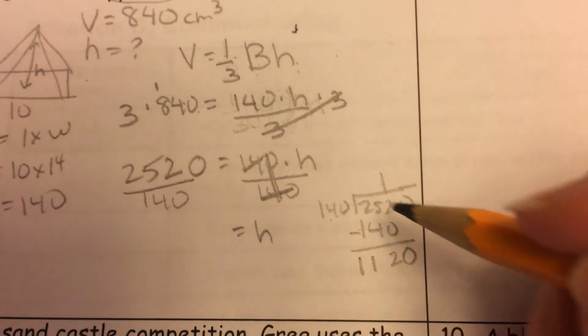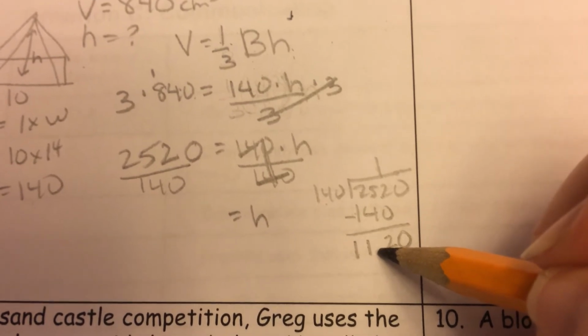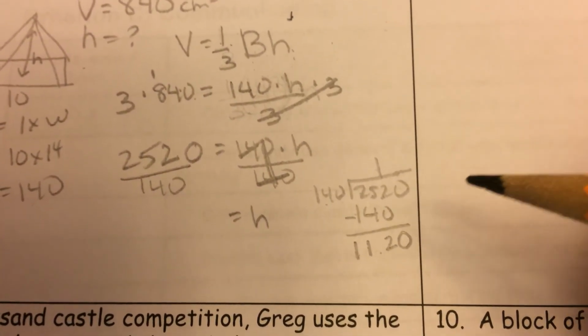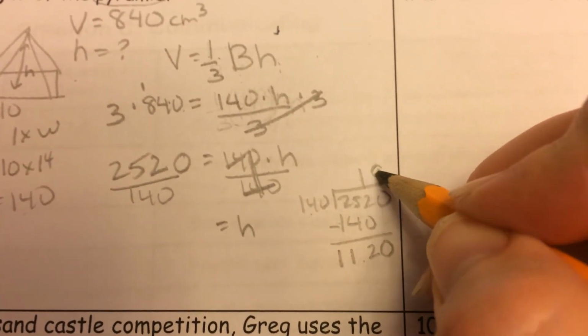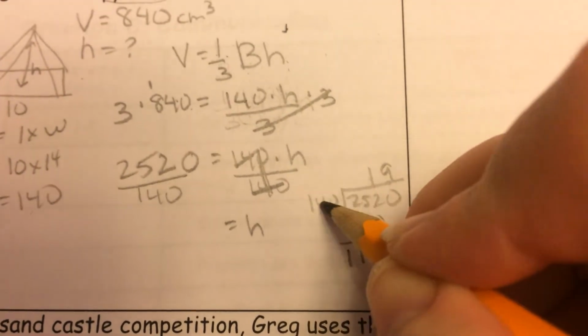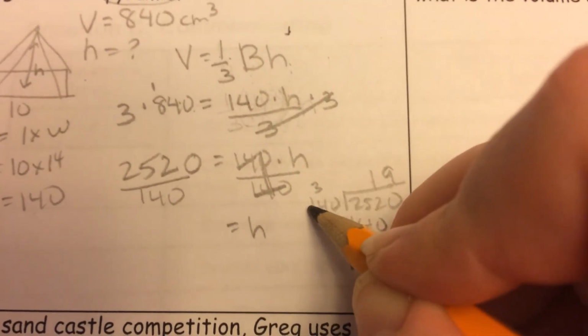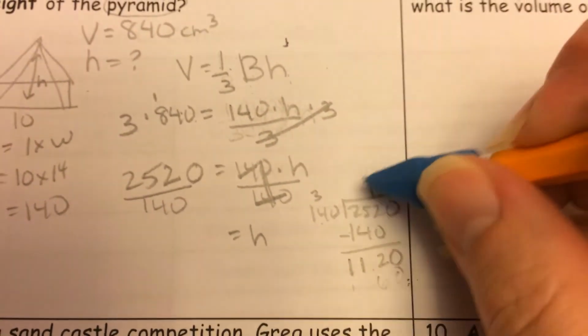Let's think about this. 140 times 9. Let's try 9. 9 times 0 is 0. 9 times 4 is 36. Carry my 3. 9 times 1 is 9 plus 3 is 12. Oops, that's too big. All right, so not 9.